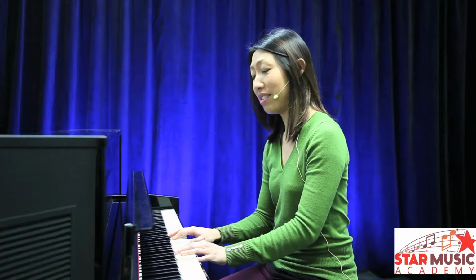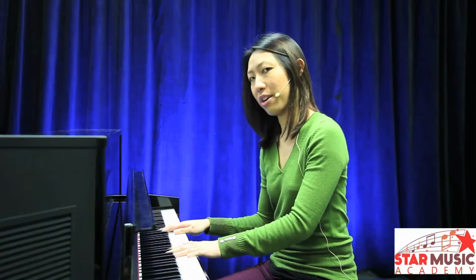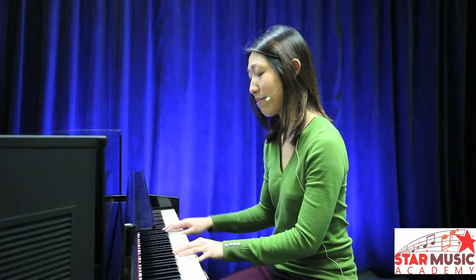Now if you want to continue on, there are other things that you can do as well, other than just flat 9s and 7th notes. Just to let you hear what it can actually sound like as well.